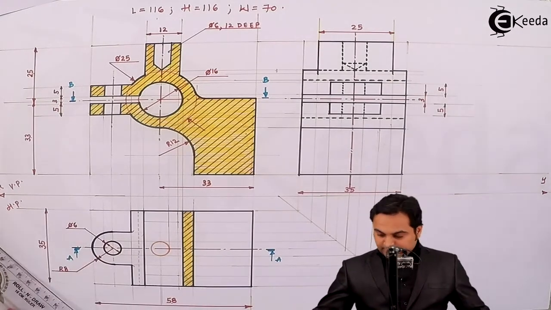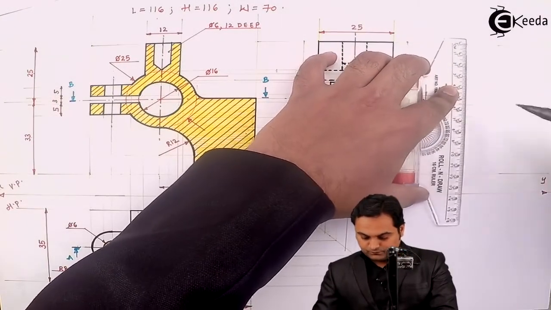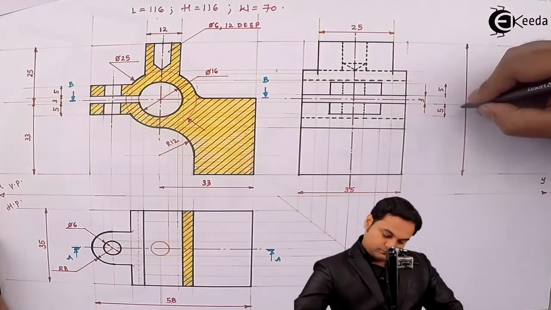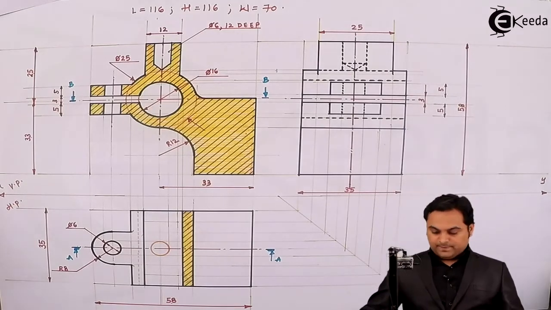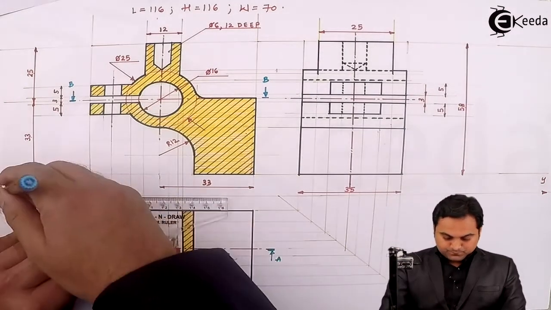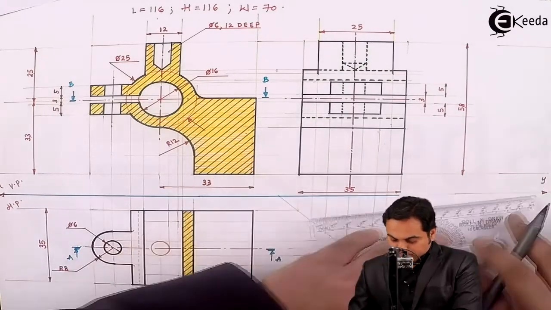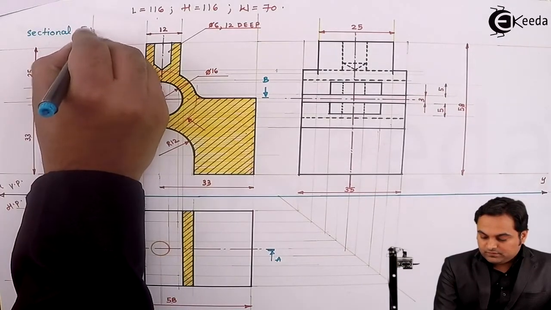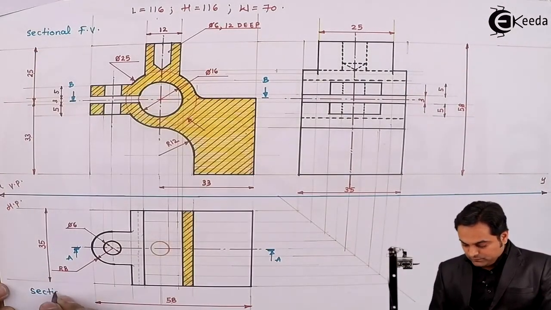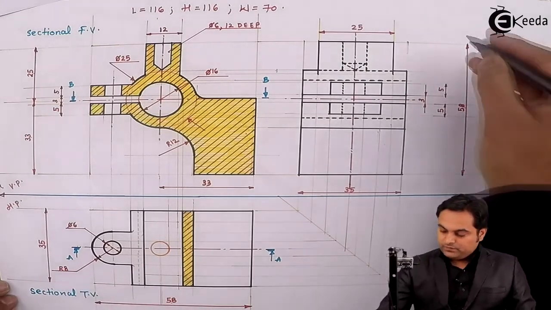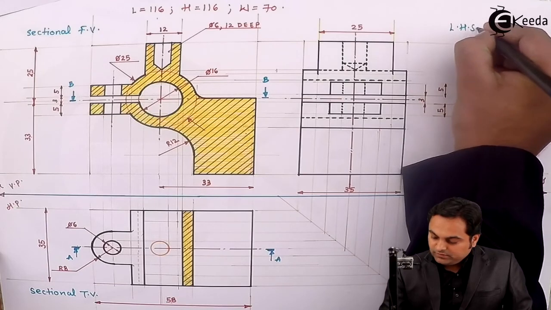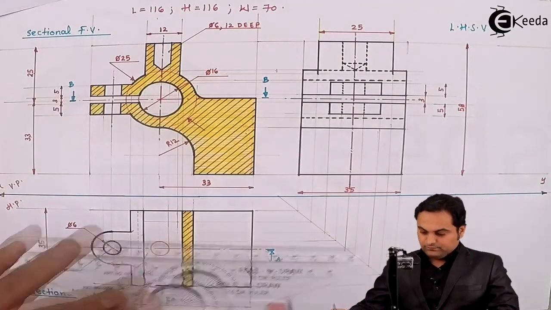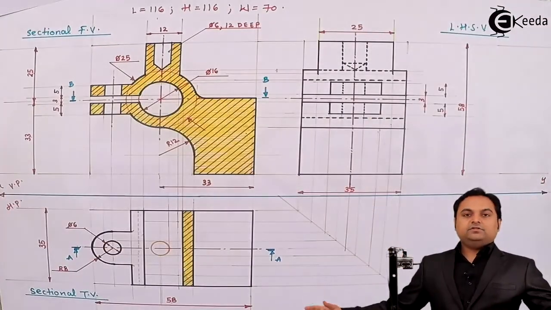Then I'll give the total height here, 58 mm. This is the sectional front view, sectional top view, and this is the left hand side view drawn towards right by first angle method of projection. And with this the problem gets completed.